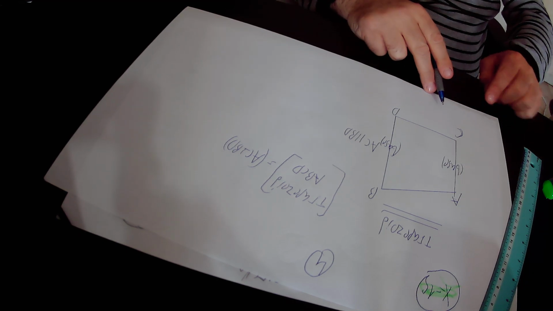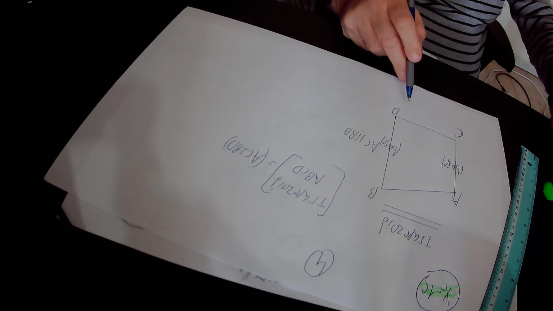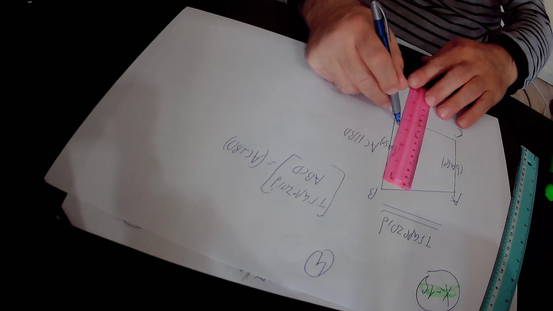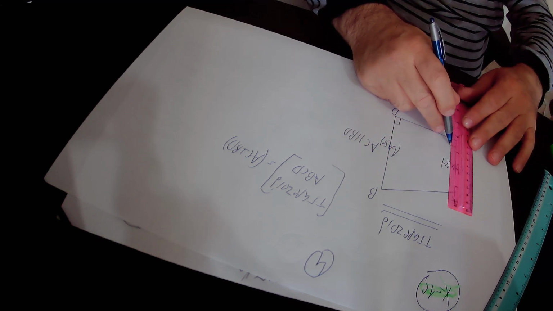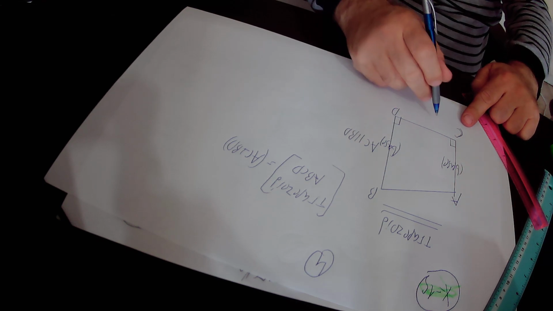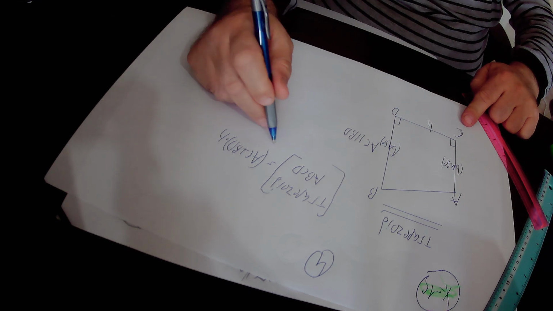The height is perpendicular to the bases, so this angle equals 90 degrees, and this angle also equals 90 degrees. So the height is CD. We define the height CD as h. So it is times h over 2.